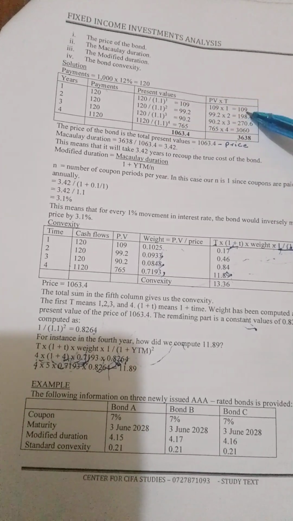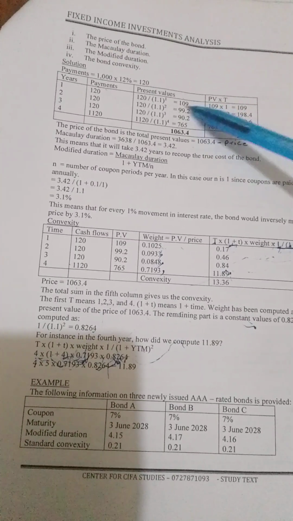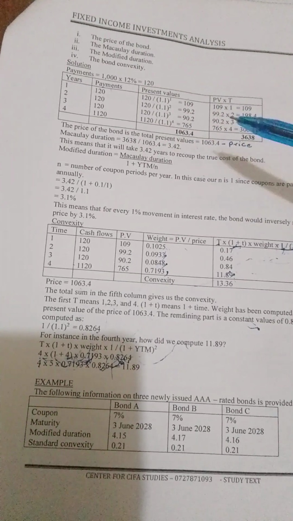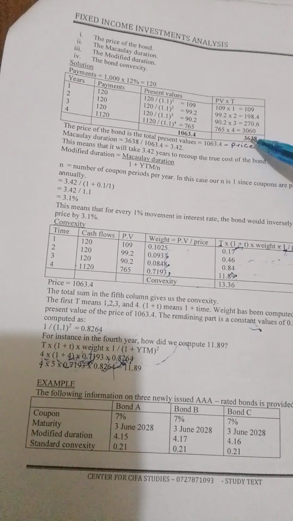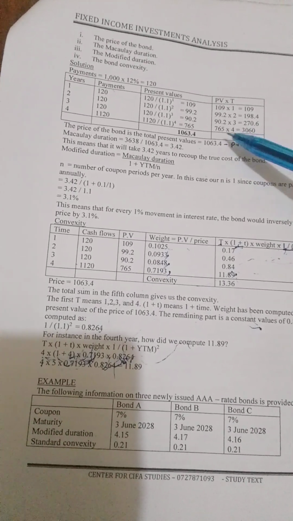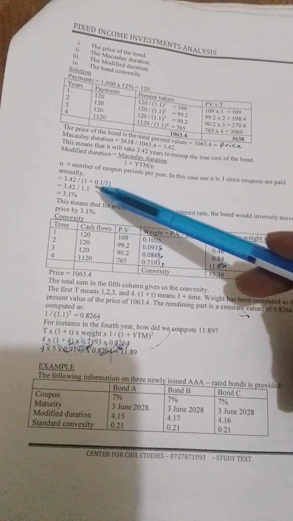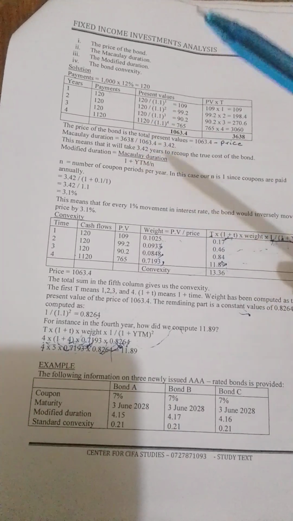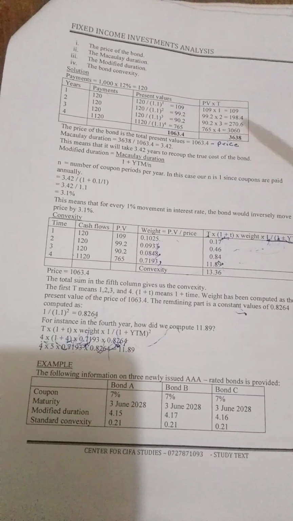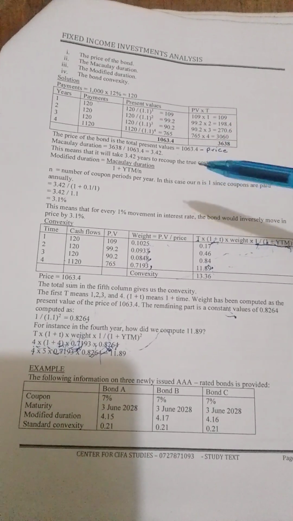Then the last column here, you just take the present value times the time, 1, 2, 3, 4. You multiply by the time, you add all of them together. Then to get the Macaulay duration, you divide this figure by that figure. Whatever you get is the Macaulay duration. So Macaulay duration means, as I have mentioned earlier, it is the same as the payback period, as you apply that concept in investment appraisal techniques.